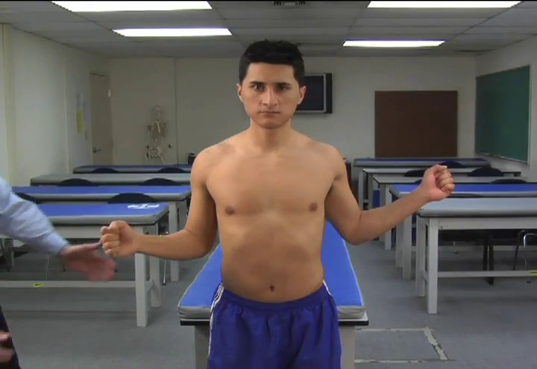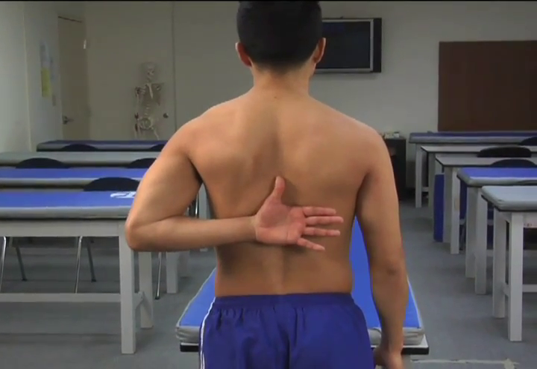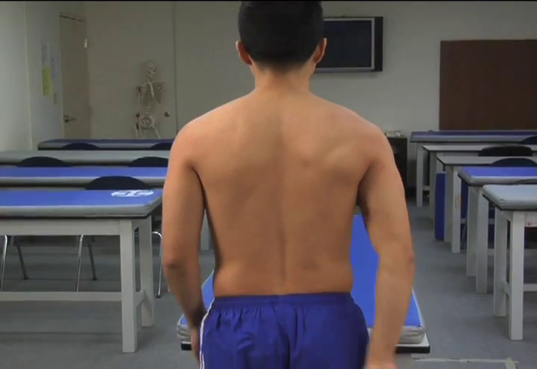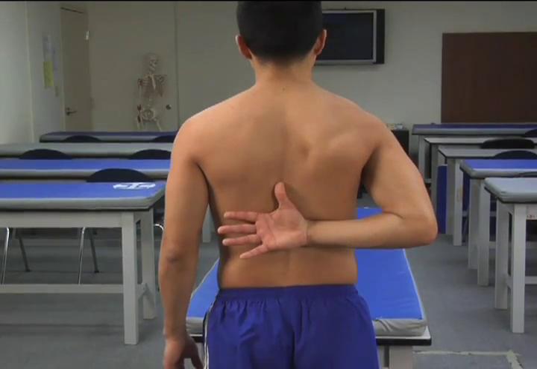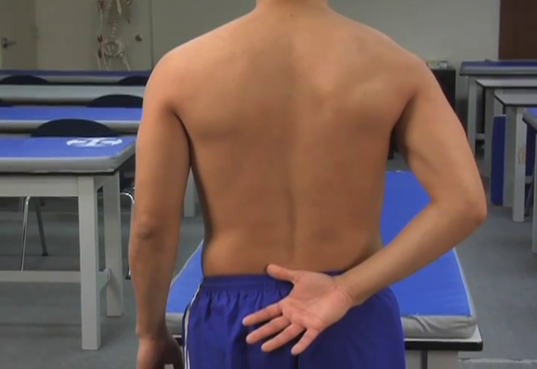Next, we observe external rotation comparing side to side. Here we see a loss of right external rotation both actively and passively. Next we observe active internal rotation, noting in this example full rotation bilaterally, with the hand reaching to approximately T6. Here we see a loss of internal rotation, with the hand only reaching to the L2 area.